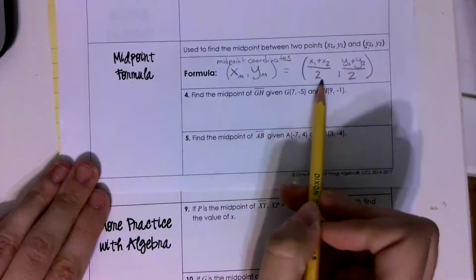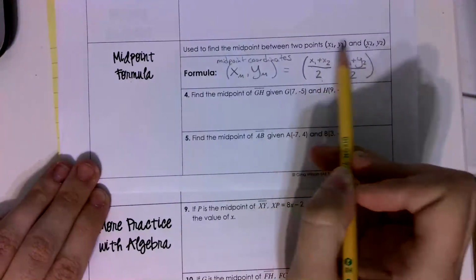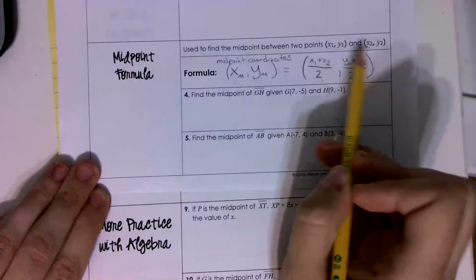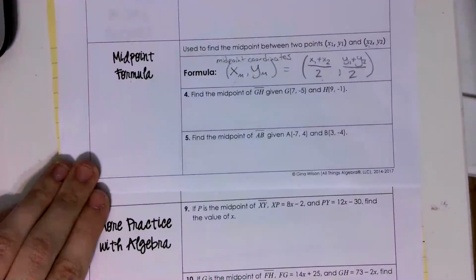So literally we're taking their average, all right? If that helps your brain, think of it this way. You're finding the average of the x-coordinates and the average of the y-coordinates, and that is your midpoint. So let's give this a try.